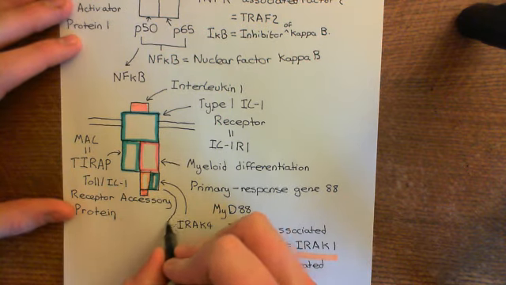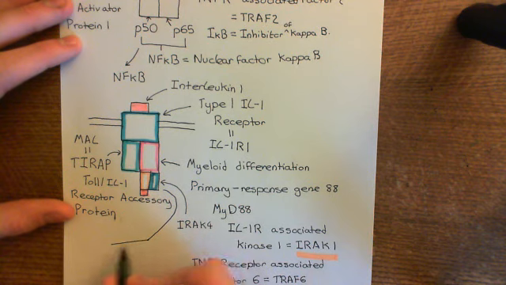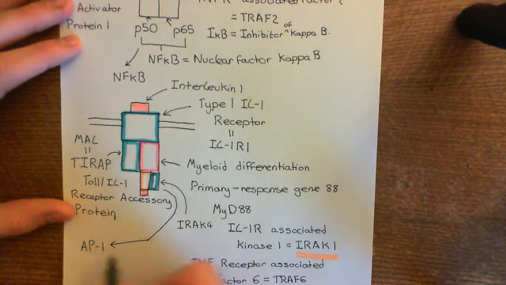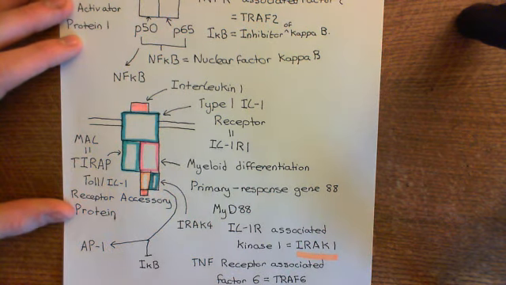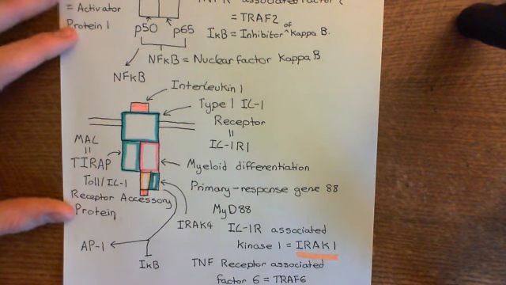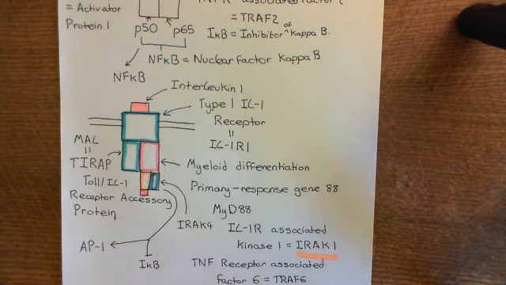So let me show this activation. It's going to activate the activator protein 1, AP1, and it's also going to inactivate the inhibitor of kappa B, I-kappa B, which will then lead to the activation of nuclear factor kappa B, which remember is this dimer of P50 with P65. Okay, so the overall result of both of interleukin 1 and tumor necrosis factor alpha, then is to lead to the activation of the activator protein 1 and also of this nuclear factor kappa B, and both of these are transcription factors.